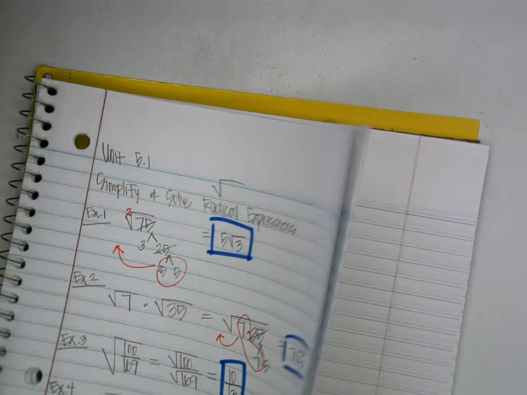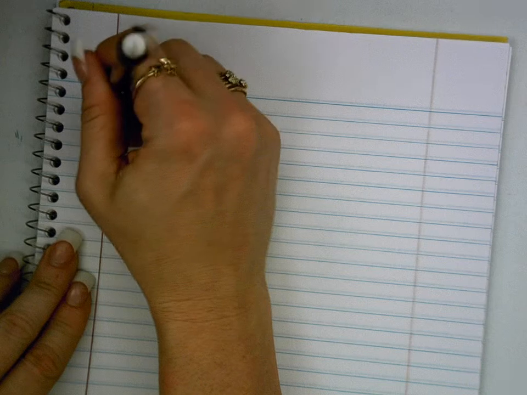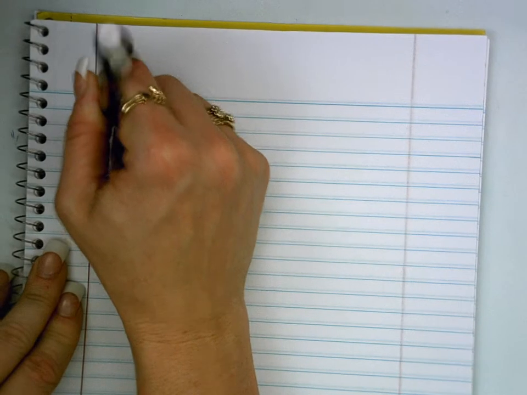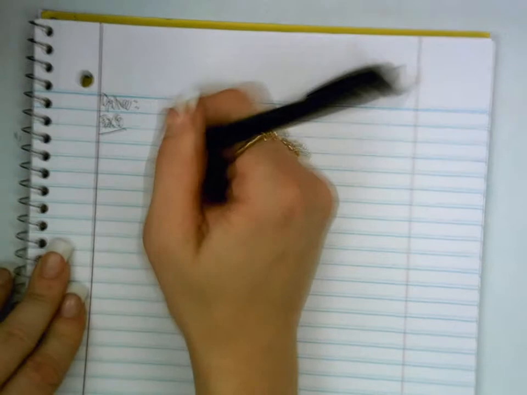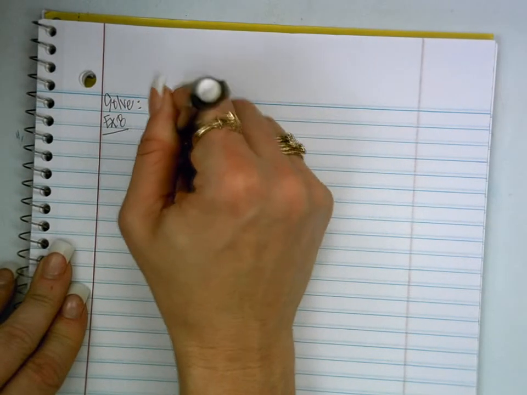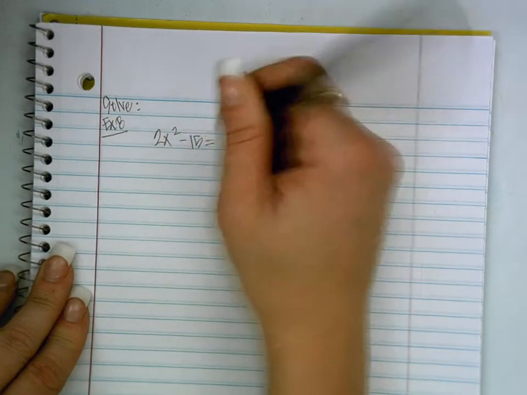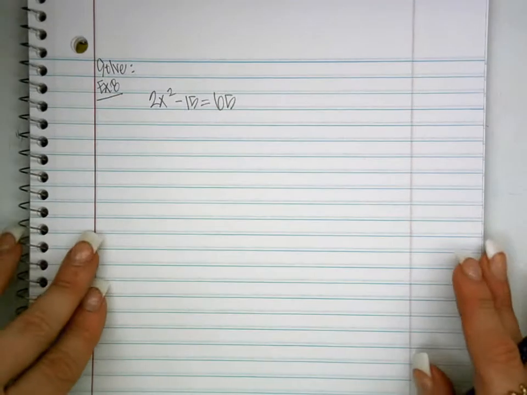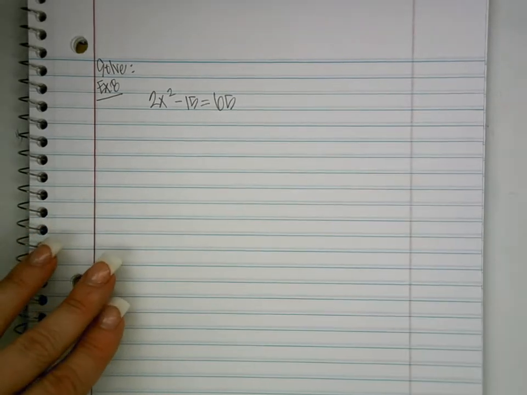Good? Okay, just a couple more, and now we're going to move to solving. That was just simplifying. Now we're actually going to ask you to solve. For example number 8, I would like you to solve 2x squared minus 15 equals 65.